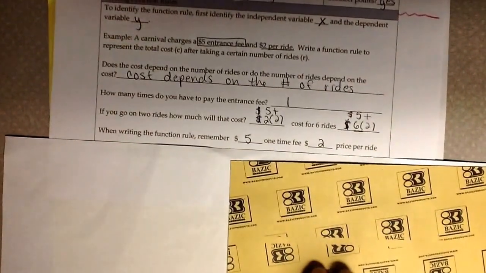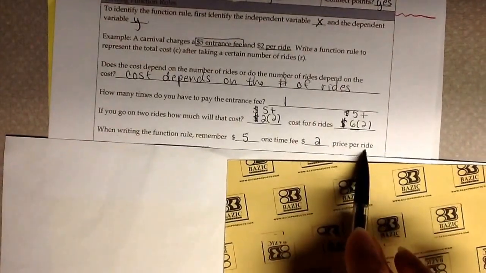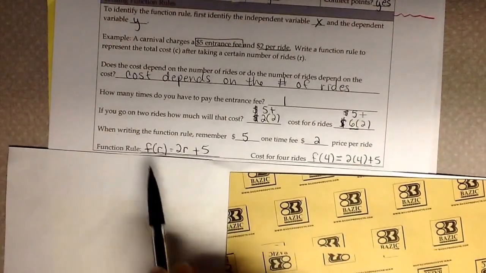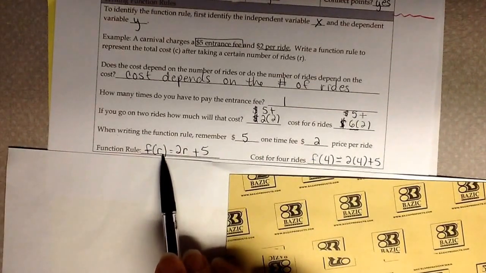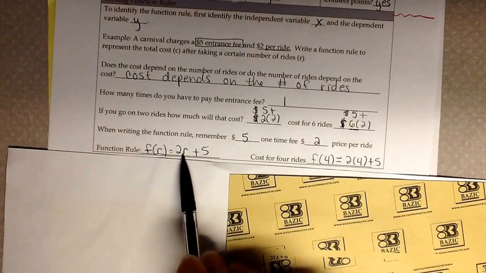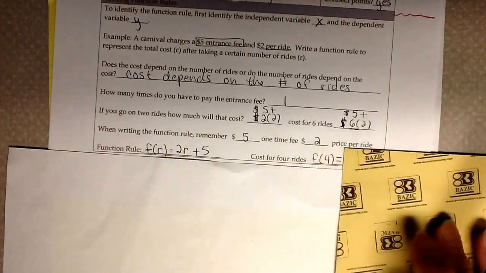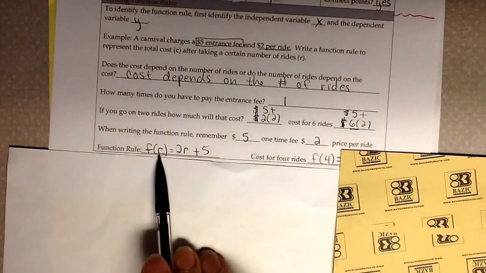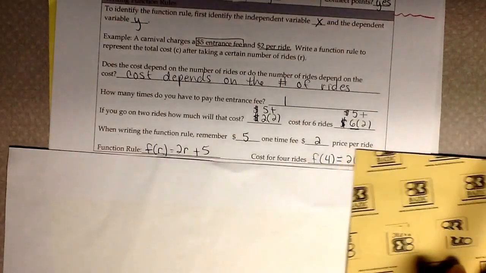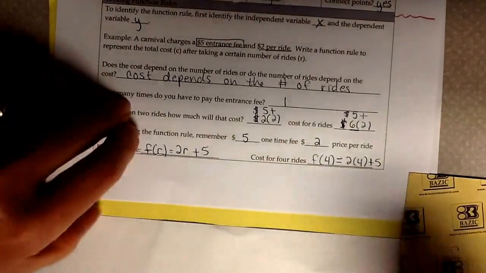We know that $5 is a one-time fee, and it's $2 per ride. So that can lead us to the function rule, f of r, where r represents the number of rides, is $2 for each ride, and then we add the $5. So if we want to find the cost for 4 rides, we have f of 4. We're just going to replace the number of rides with 4, and that would be 2 times 4 plus 5. Okay, so you have some questions to do on the next page.